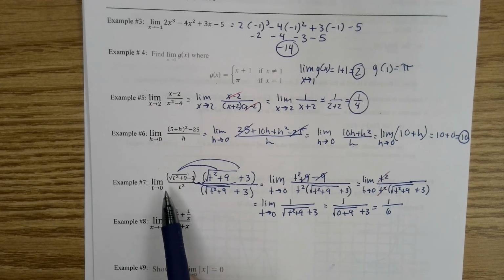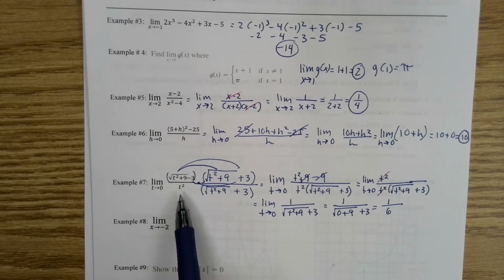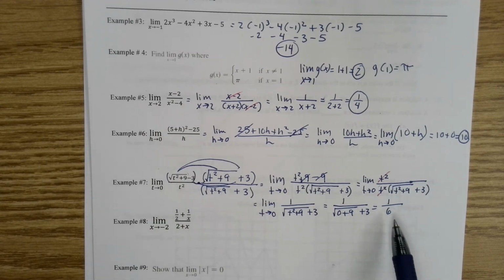And you might recognize this problem. We worked that in the previous section in 2.2 when we evaluated limits on a graph using a graphing calculator, and we got 0.16 repeating. That is equivalent to 1 over 6.